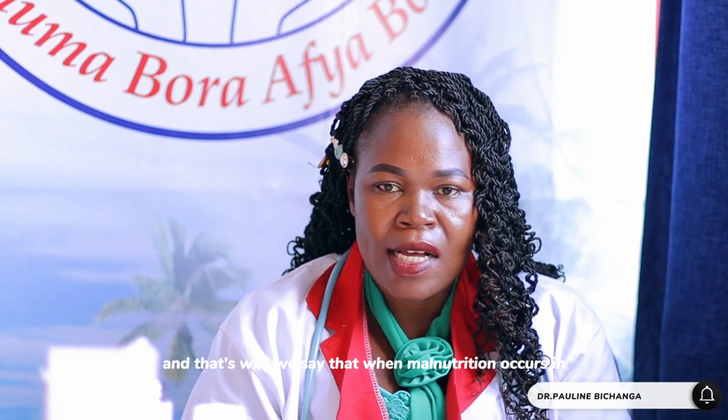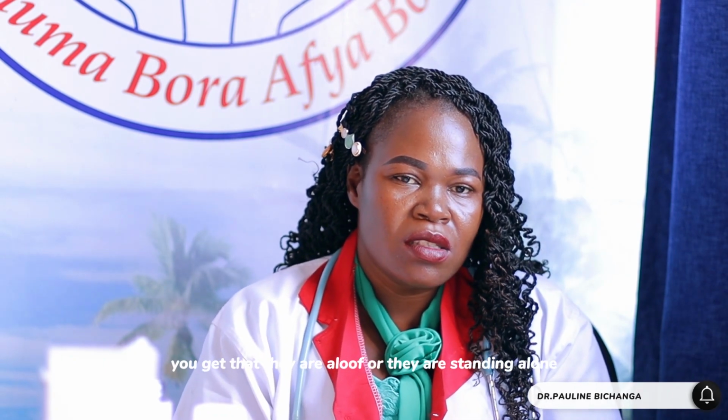And that's why we say that when malnutrition occurs, in most cases, it affects both physical and functional systems. It affects both the physical and cognitive functions of the child. When a child is affected by malnutrition, he or she is unable to play and socialize well with other children. Some of the time you find that they are aloof or standing alone. They don't want to be disturbed.